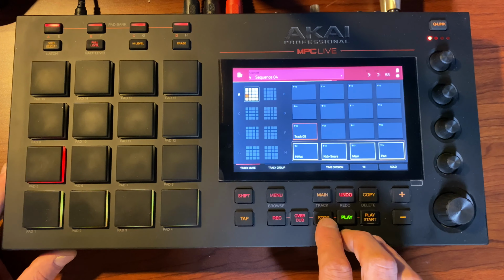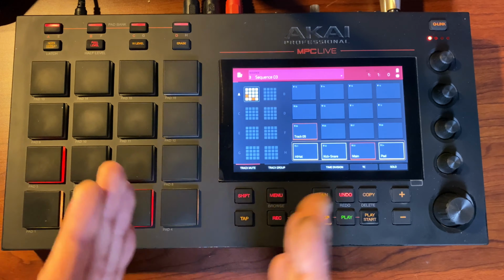Okay, now since we're working in standalone here, let me go over to sequence 3, and here's a cool trick that you can do. It actually records these track mutes onto your sequence, so be aware of that.